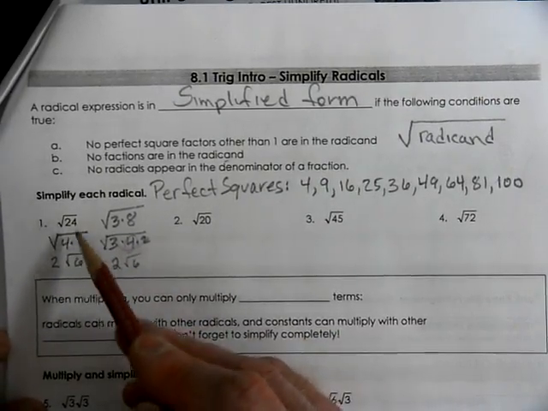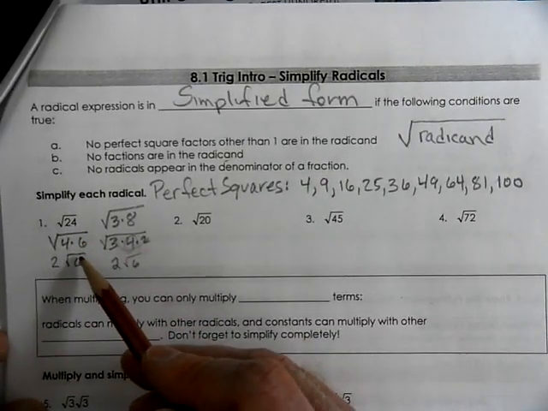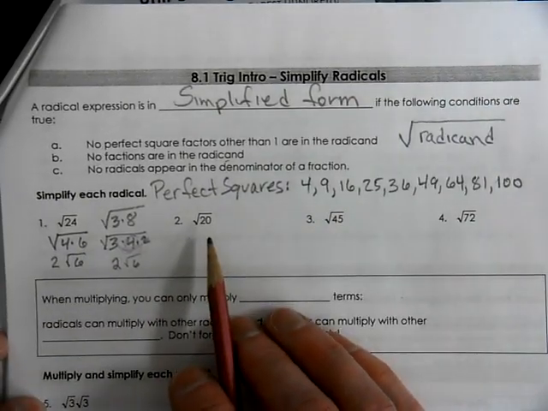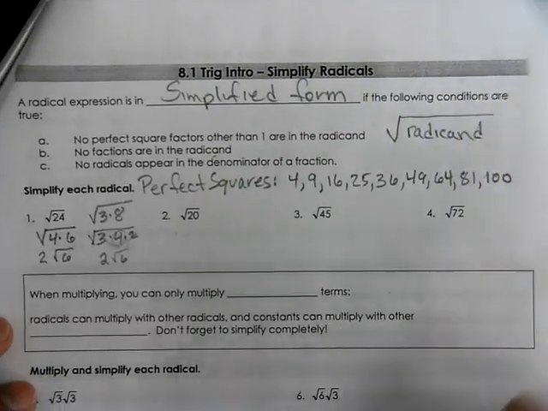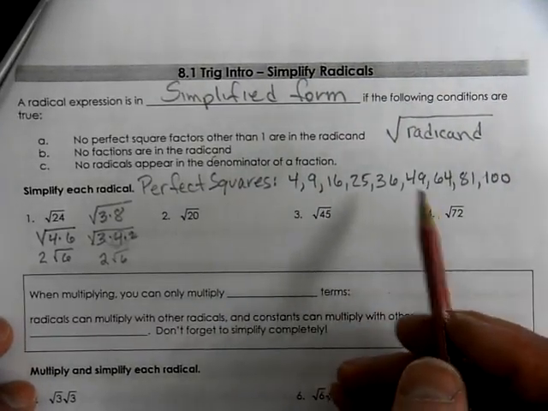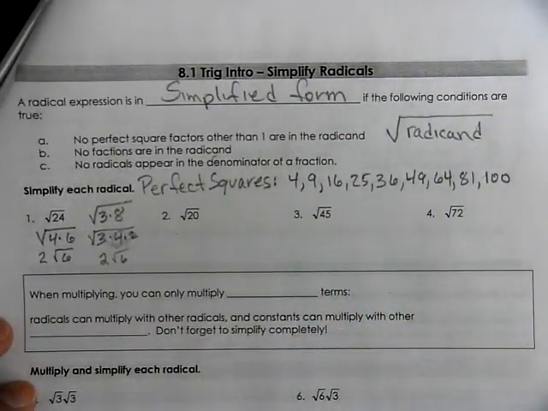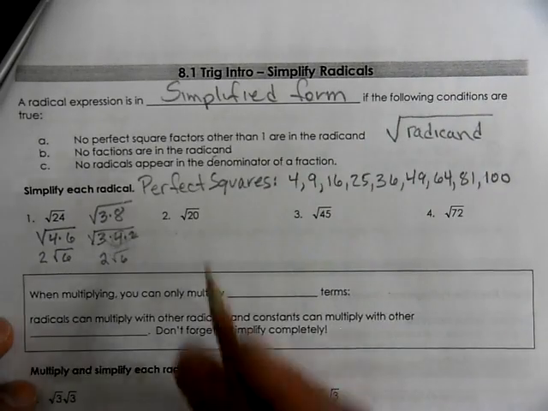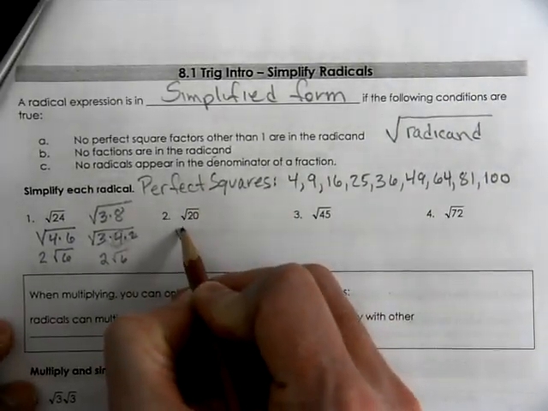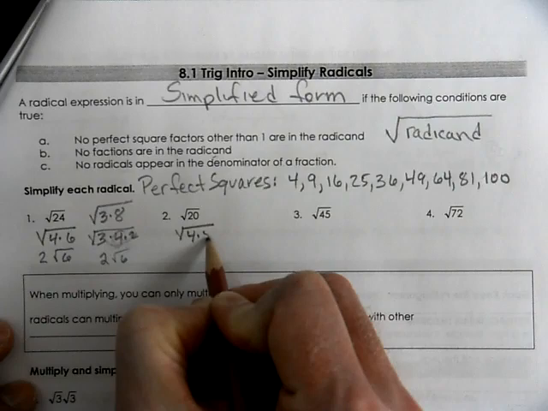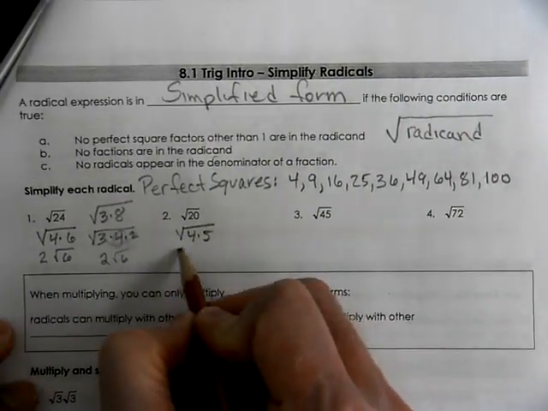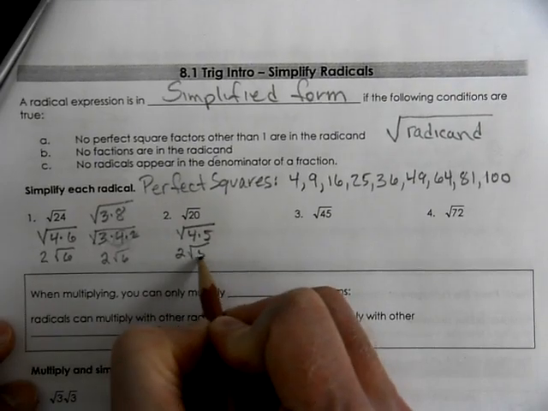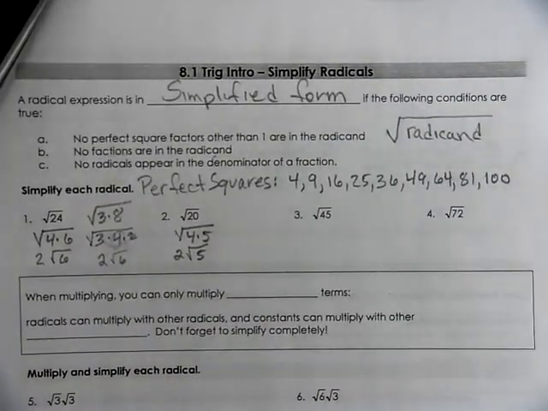But it's definitely smoother to use a perfect square from the beginning. Let's try the next one. Square root of 20. Which one of these numbers divides into 20? A 4 again. Just a coincidence, but it's 4. So 4 times 5. So you know the square root of 4. That's 2. 2 root 5. And you simplified it. You're done.